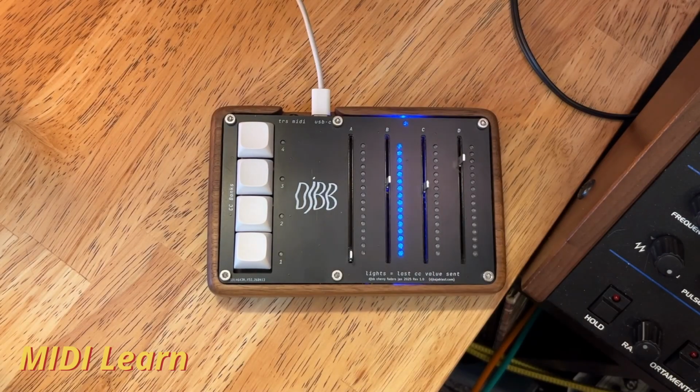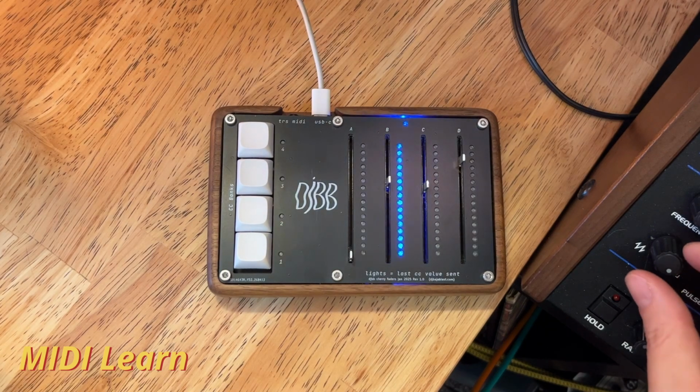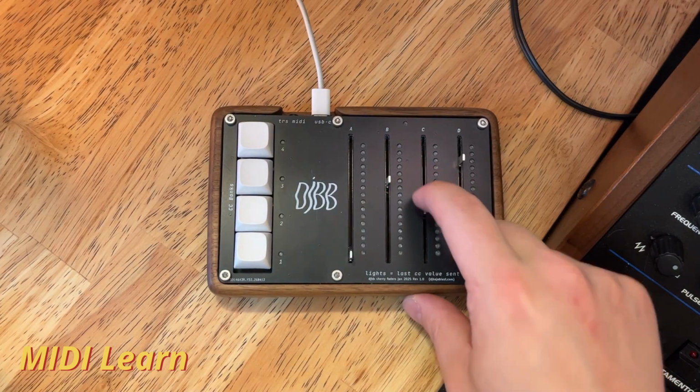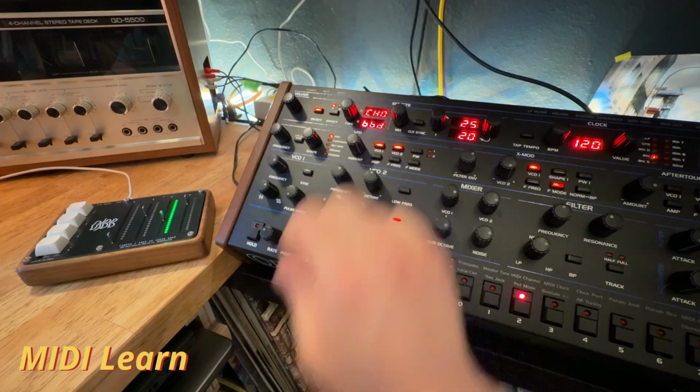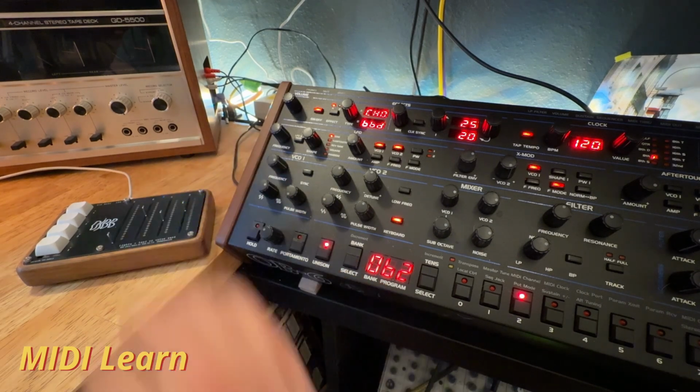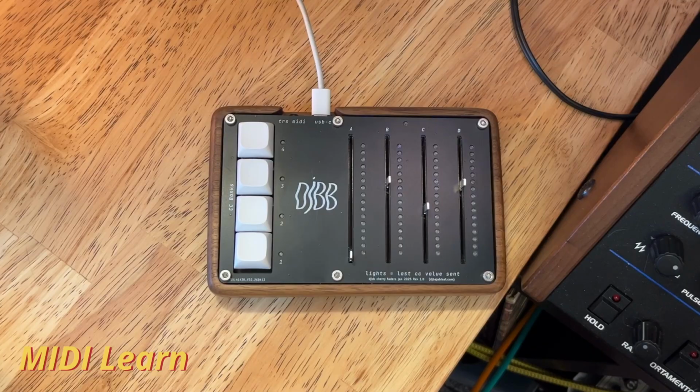So I'm going to move another slider, and we'll map this to the pulse width. We'll do the other slider for the pulse width for the other VCO. And then, I don't know, let's map this one to the release. To exit MIDI mapping mode, just click any button. And now let's see it in action.